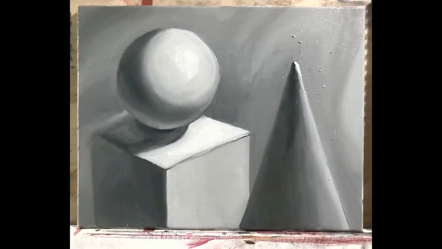Here is my finished value statement for my simple object still life. There's still more that I will do with this painting in ways that will refine it, but in this first pass, I've established all of the major values. In the next layers, I will intensify some of the shadows, brighten the lights with a scumble, and glaze in color.